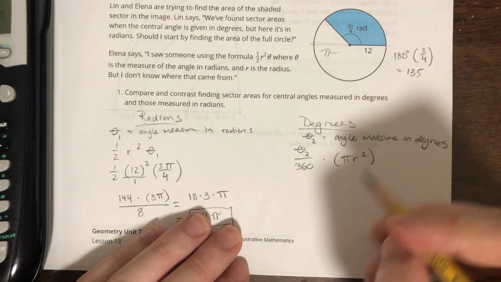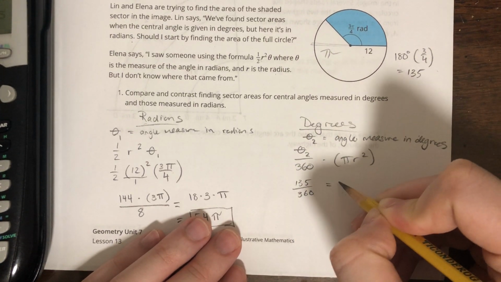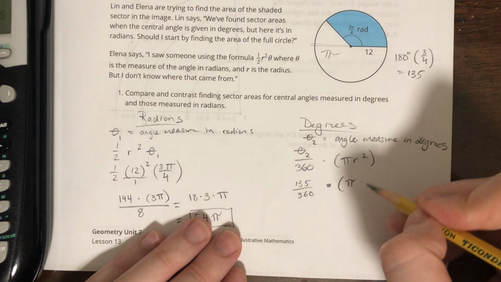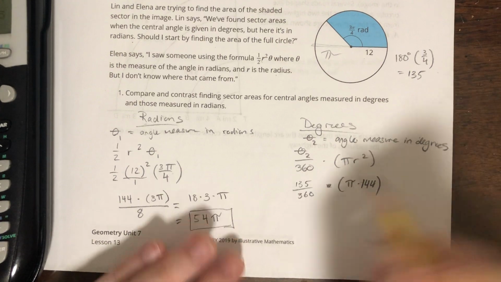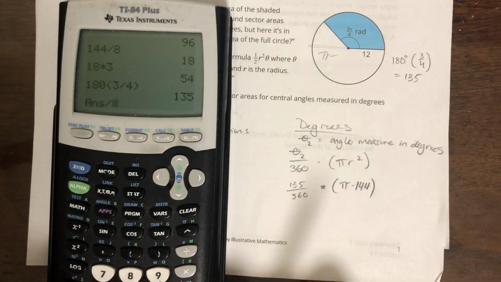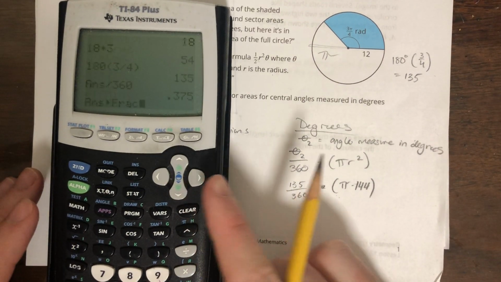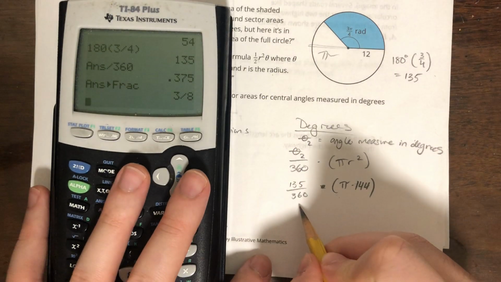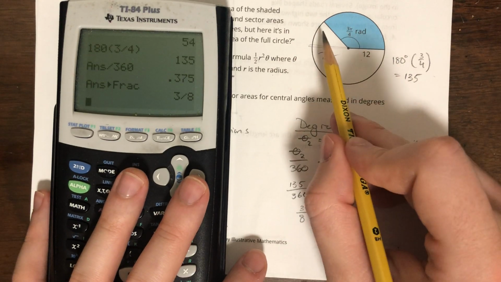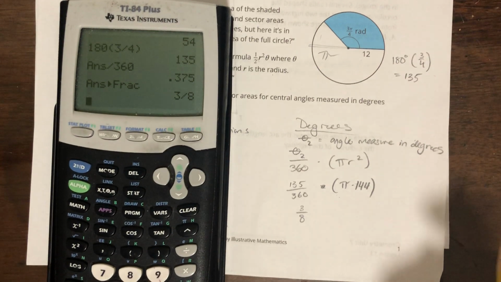So my degree measure for this problem is 135 degrees over 360, times pi, and I know 12 squared is just 144, because I already did that. All right, let's do 135 divided by 360. That doesn't look pretty, but simplified it's 3/8. Which makes sense, right? Because if it's 3/4 of half, it'll be 3 parts of 8 parts all together.